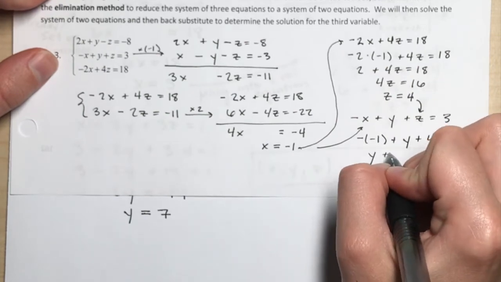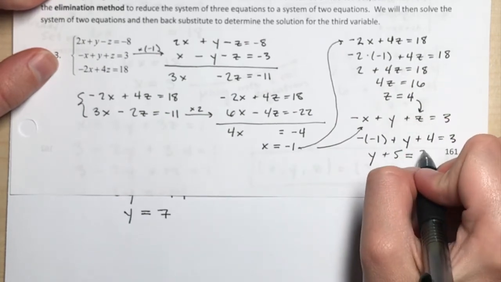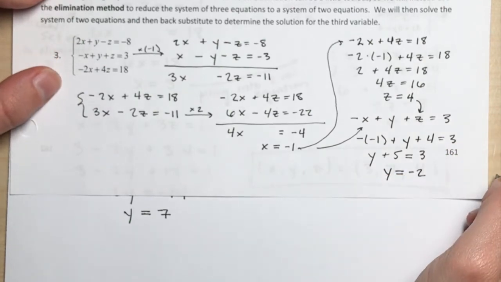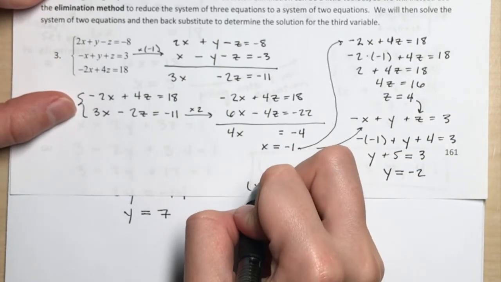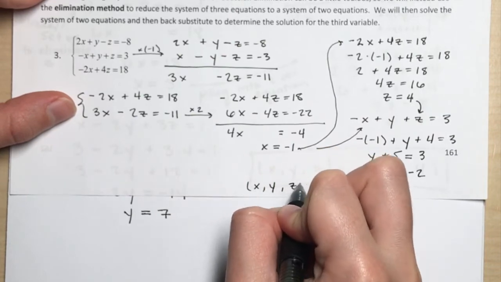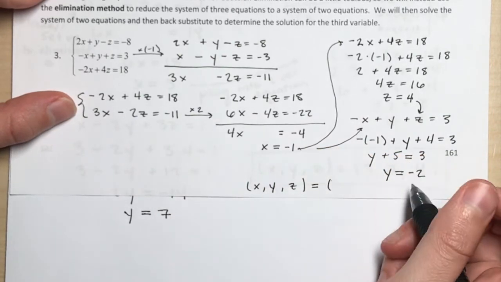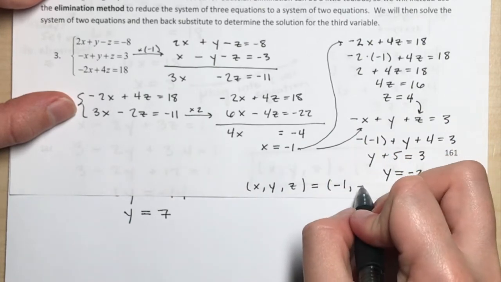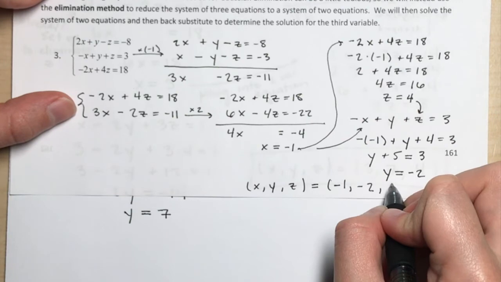Positive 1, positive 4 is 5 equals 3. So y is negative 2. So my full answer is x, y, z equals negative 1, negative 2, and 4.